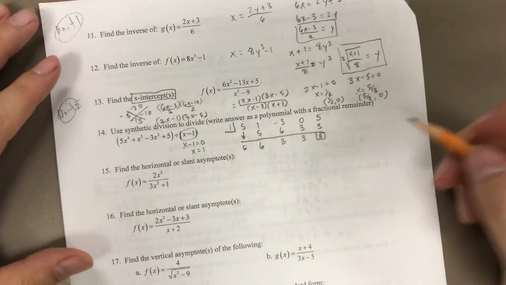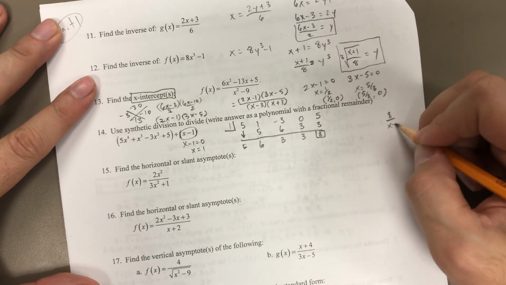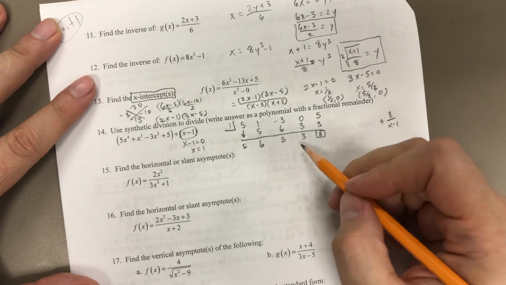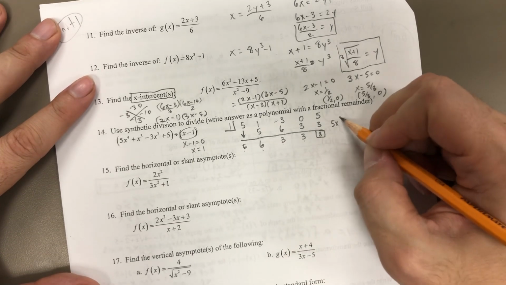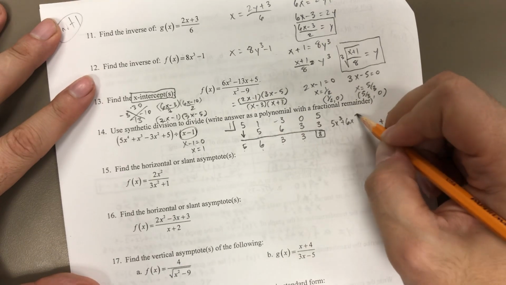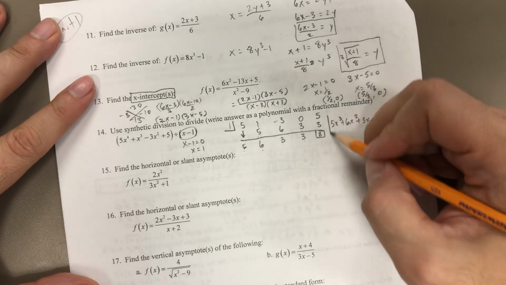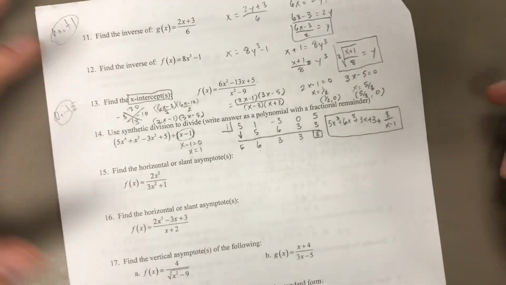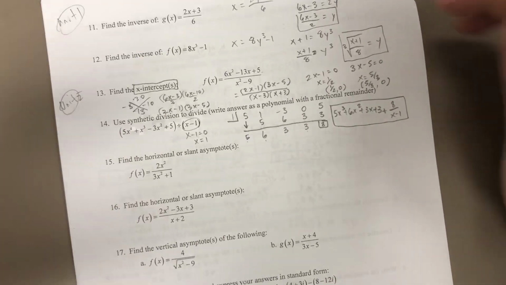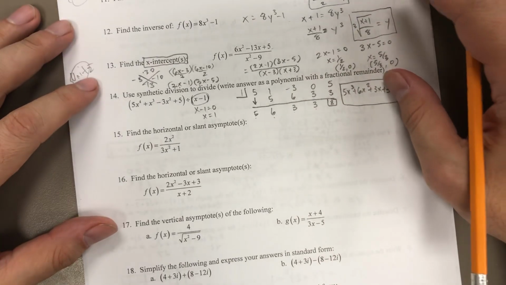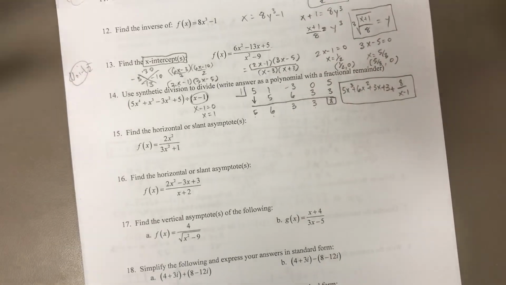So now you write it up as a polynomial. 8 is your remainder, so that's 8 over x minus 1. And then you write in the rest of it. This is going to be the constant, x squared, x to the third. So 5x to the third plus 6x squared plus 3x, and then plus 3. And there's our polynomial and remainder. And if you need to remember how to do synthetic division, I made a bunch of videos on all that stuff. I believe it was in the polynomials one, so that'd be Unit 2, Part B.